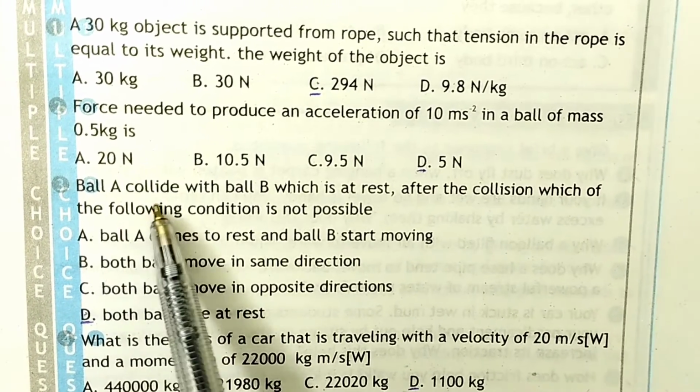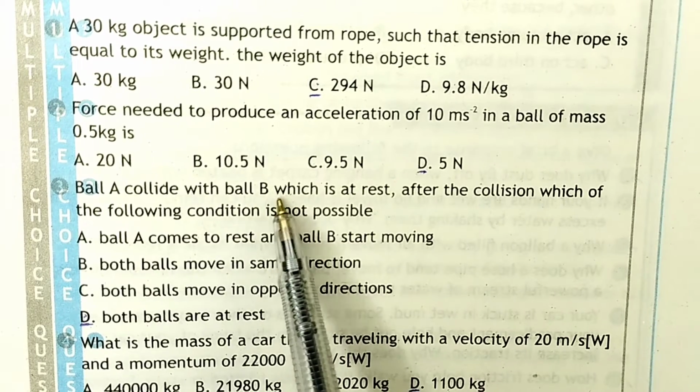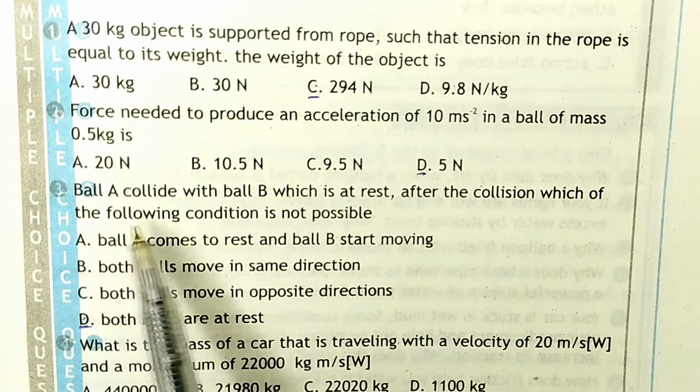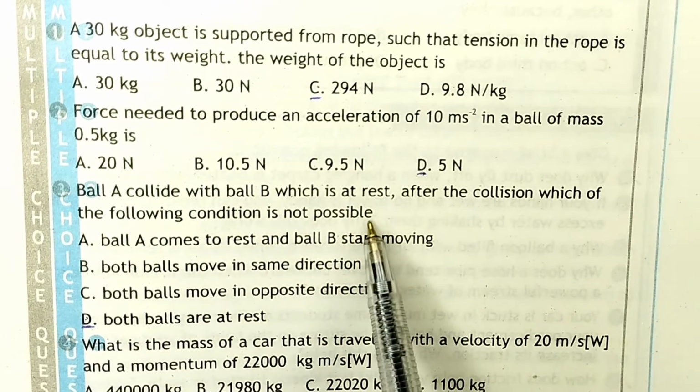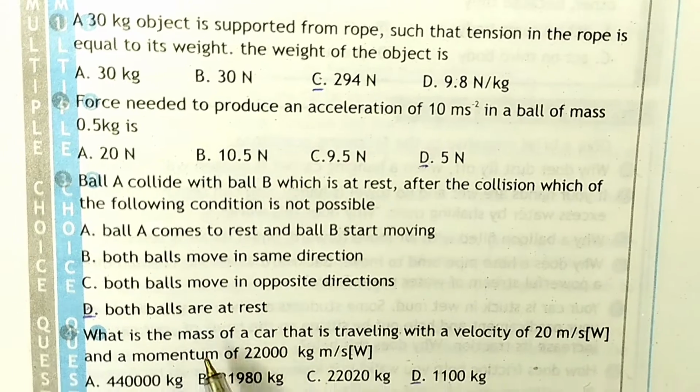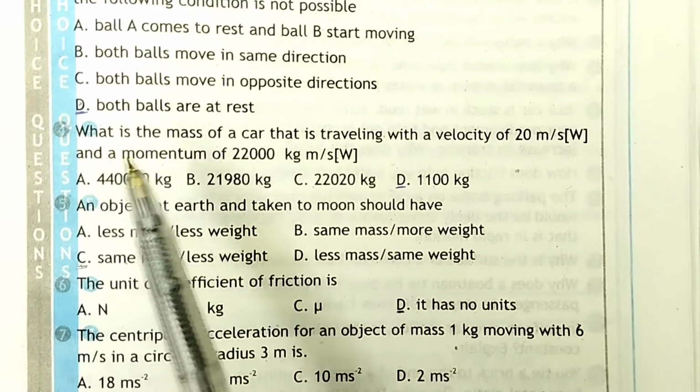Ball A collides with ball B, which is at rest. After the collision, which of the following conditions is not possible? Both balls are at rest. Correct option है. Number 4.